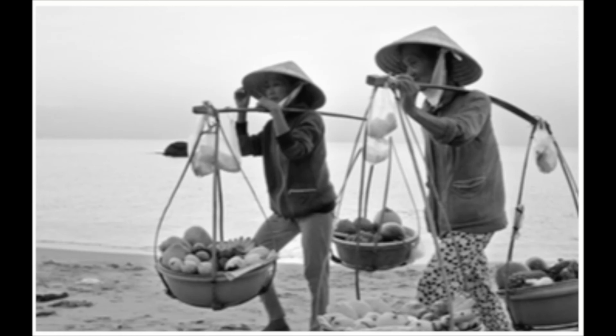They have 2 baskets each. Wooden sticks are on their shoulders. They are wearing hats. In my opinion, the 2 women are strong. The fruit is fresh and delicious.